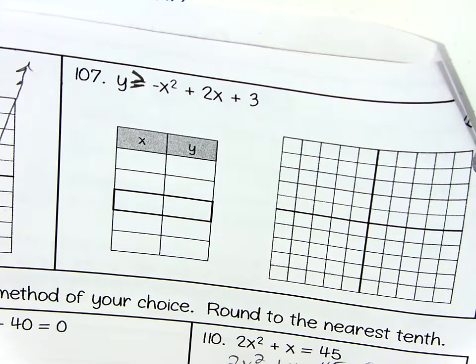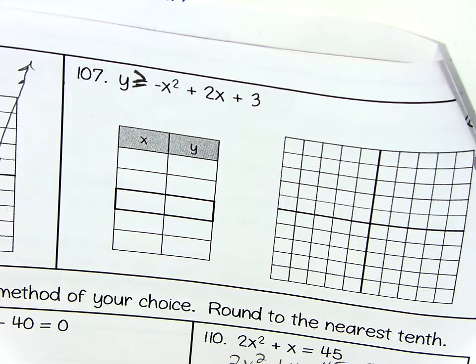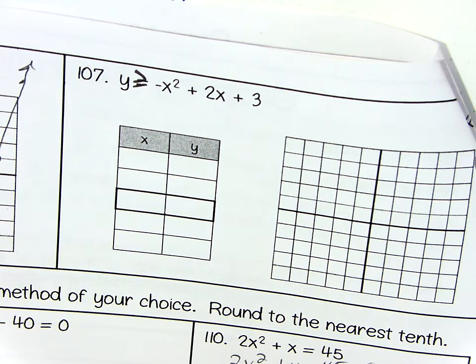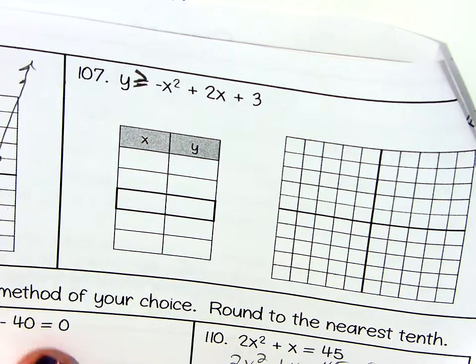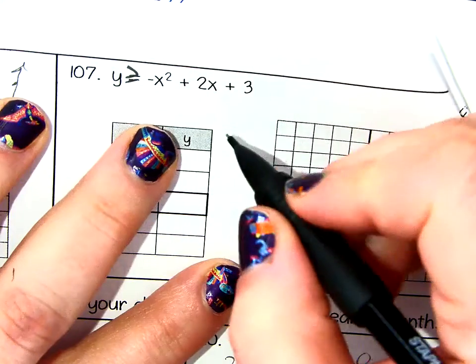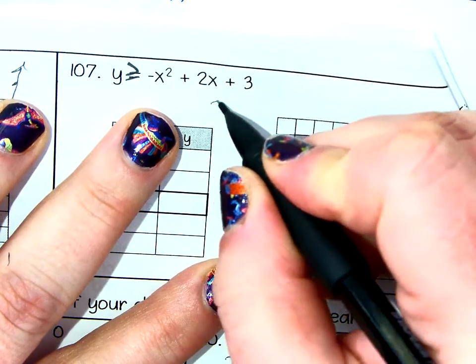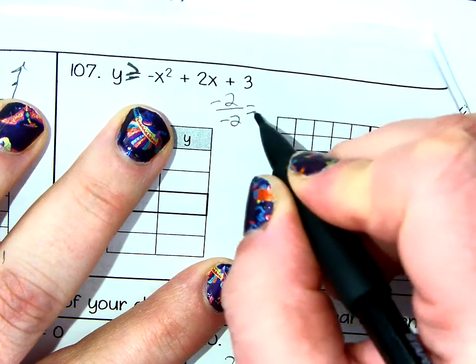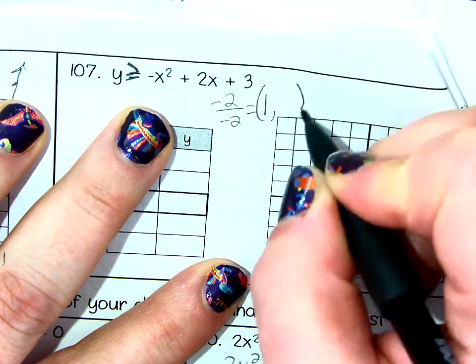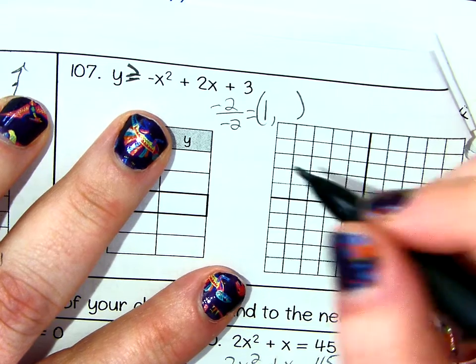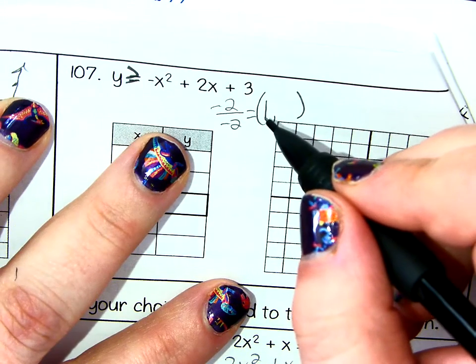What should your graph look like before you even start? It's got to be down like a frown. If it's not, something is wrong. Did everybody get 1 comma something for their vertex? When you did negative b over 2a, did you get positive 1?